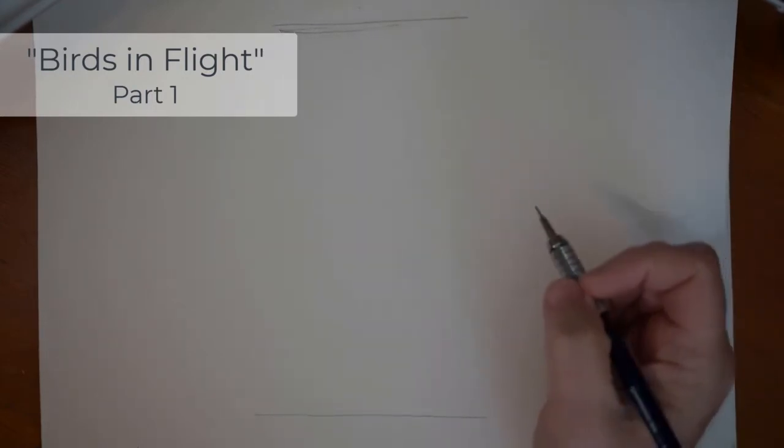Hi there. So today I thought I'd start by talking about birds in flight, and this would be part 1 of a part 2 sequence. The first thing we would want to know when you're trying to draw the top part of a bird in flight, as if you were looking down on the bird from above, so it's kind of a flat view of the bird, is that we need to draw out the length of the bird.